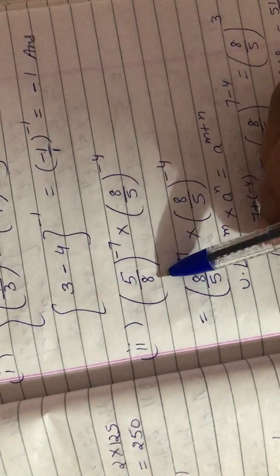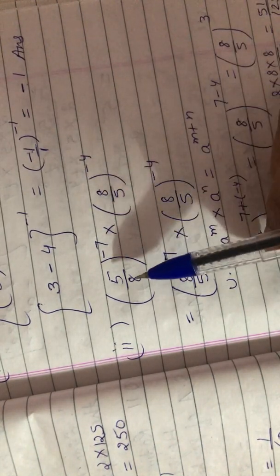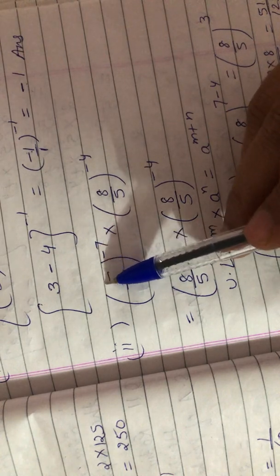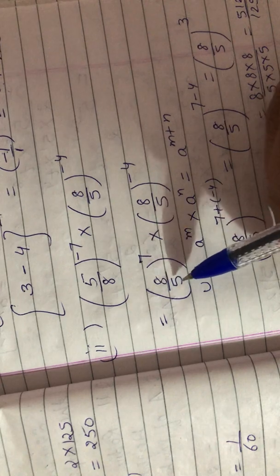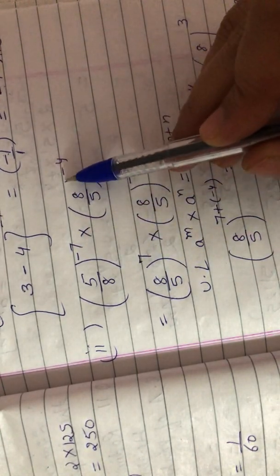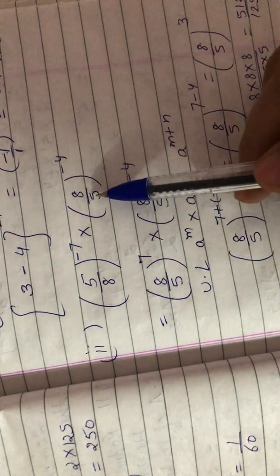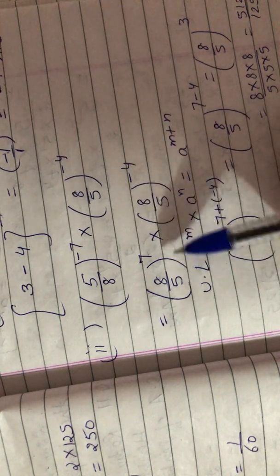Second part is (5/8)^-7 into (8/5)^-4. Now you can see, if I make this exponent positive, if I reciprocal this base, I get 8 by 5 and exponent becomes positive. But I will not make this exponent positive. Why? Because you can see this is already 8 by 5. Both these brackets have the same base.